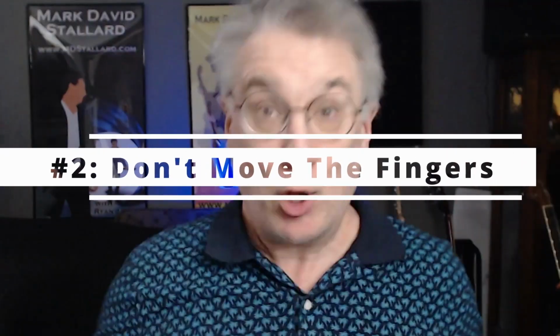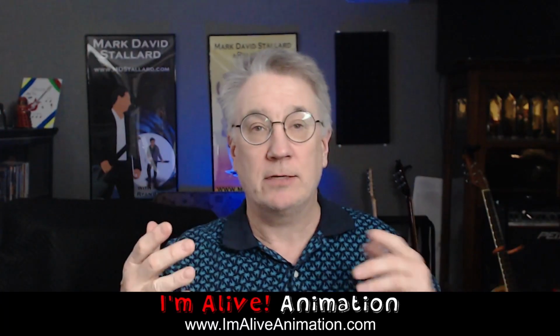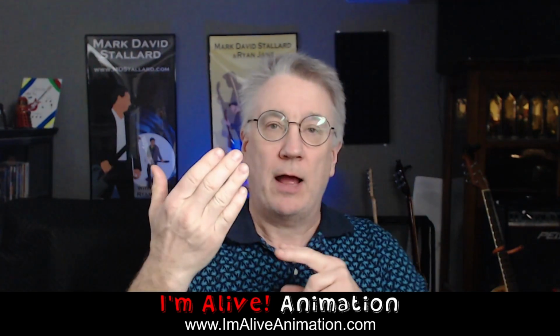2, don't move the fingers. What this is about is drawing the hands as a single flat image. You're not intending to move the fingers at all. It's just a picture of the hand, simple shapes. Just keep that shape static. So you're not moving it, all you're doing is maybe moving it at the wrist, and that's kind of about it.